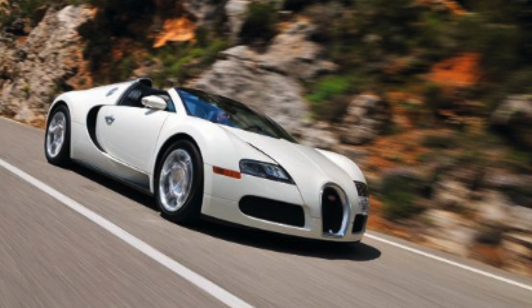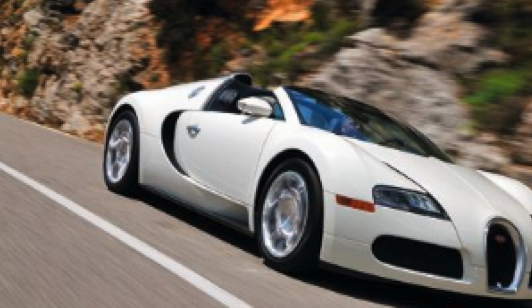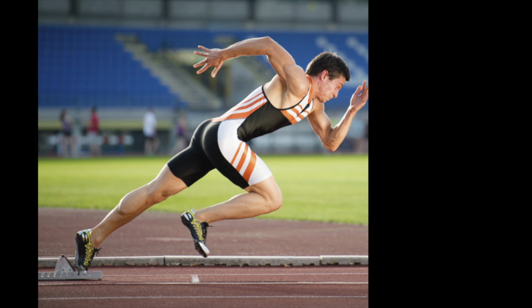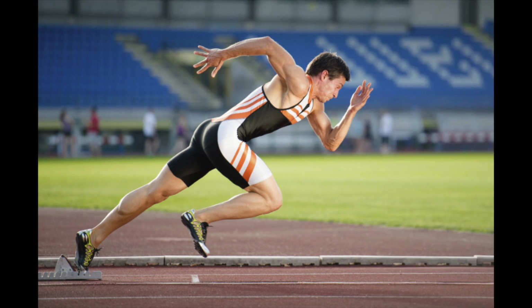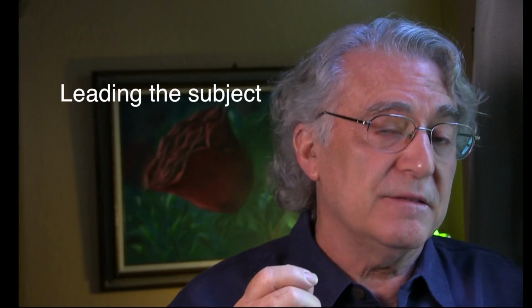This feeling of free and fast movement can be undone if the moving subject doesn't have anywhere to go in the frame. If a runner with their nose right up against the frame doesn't have anywhere to go, it's very disturbing. Please avoid this by leaving more space in front of a moving subject than behind it. This technique is called leading the subject.